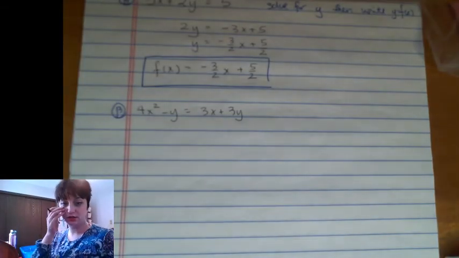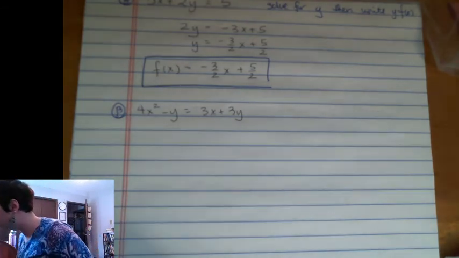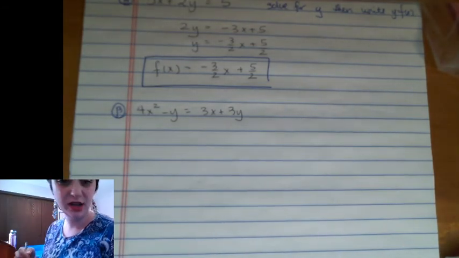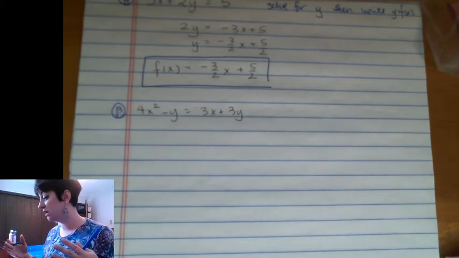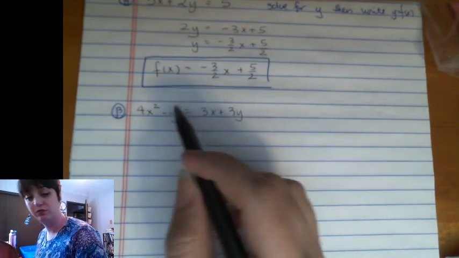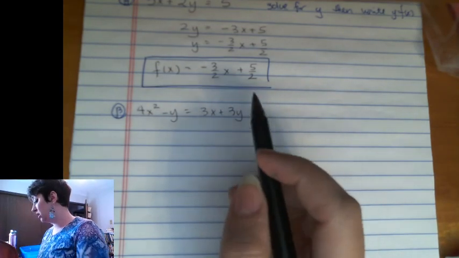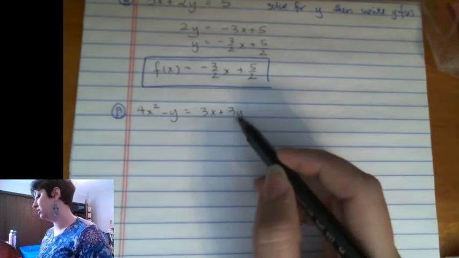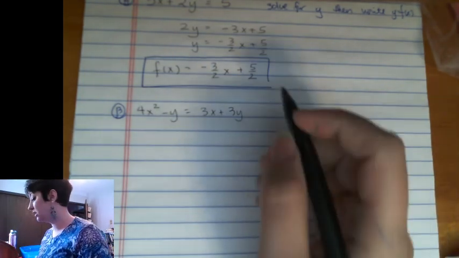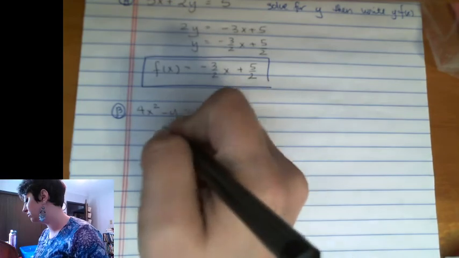Here's our example B, 4x squared minus y equals 3x plus 3y. Same thing, just solve for y and then replace the y with f of x. That's it. So for this one, I've got y's on both sides. It doesn't matter which side you decide to put them on. I'm going to do it by putting the y on the left-hand side. So I subtract 3y.